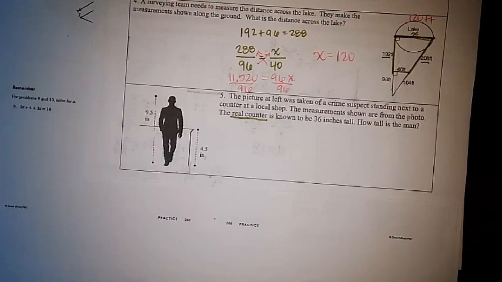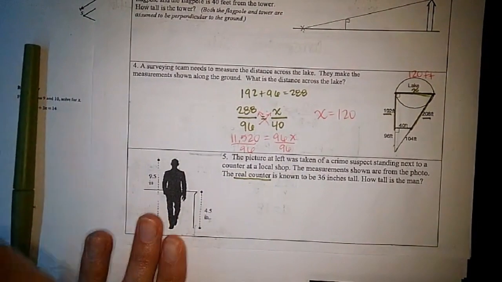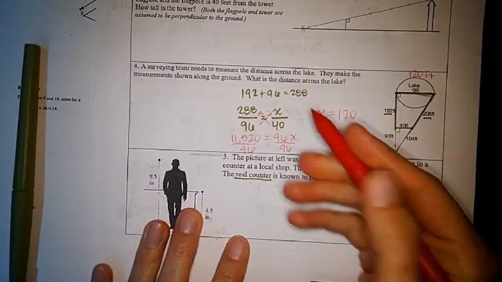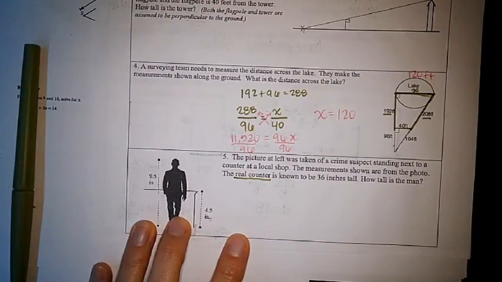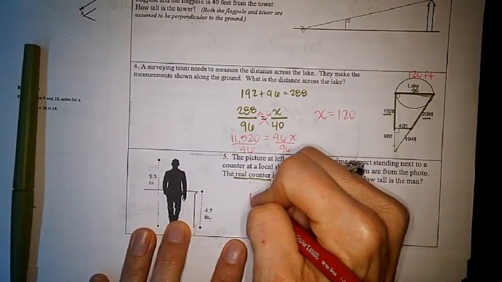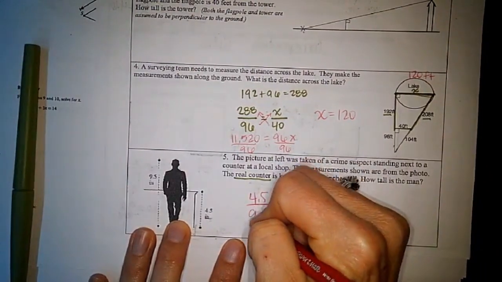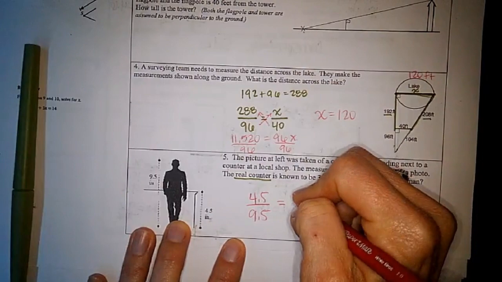Okay, ready? So I basically did this. I put 4.5 over 9.5 equals 36 over x. So I put the scale drawing to the actual.